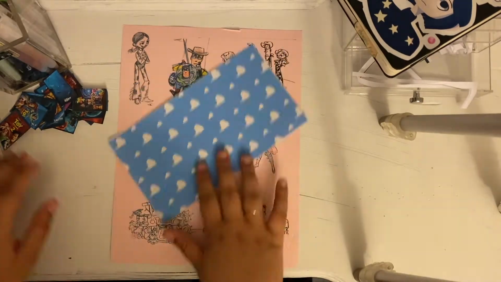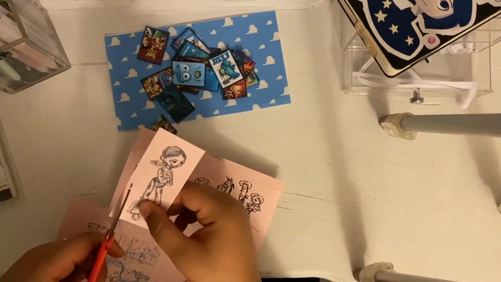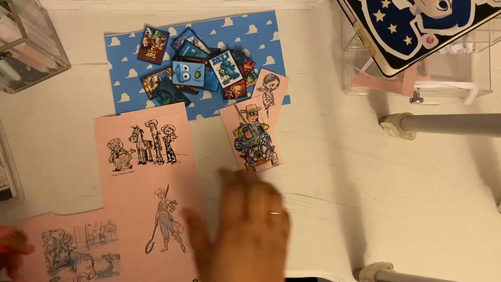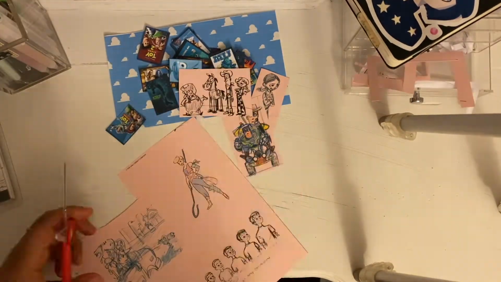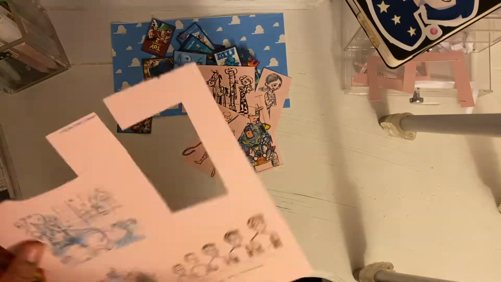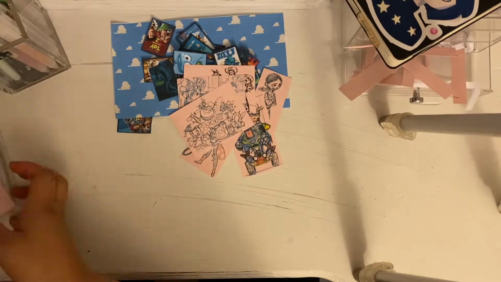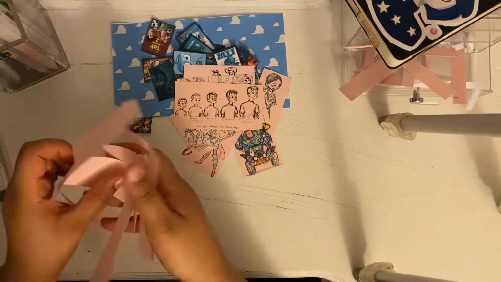Pixar film ever created. So for some reason my printer had pink cardstock in it. First, I don't even know. So it kind of messed up the vibe that I was going for. So I decided to do a separate Toy Story theme, including these sketches from the original Pixar films.